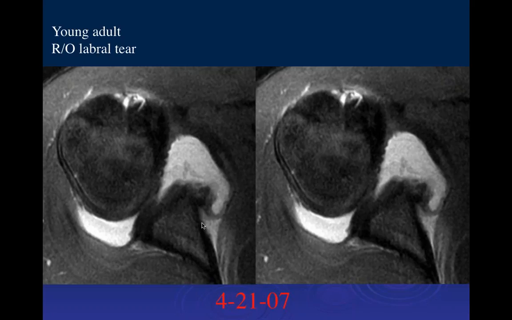The problem with a lot of these words, and a lot of people really like them, is that many of the words commonly seen in the radiology literature aren't really used that much in the orthopedic literature, and vice versa. So often I think it's better to describe the findings rather than put some sort of alphabet soup of words on it.